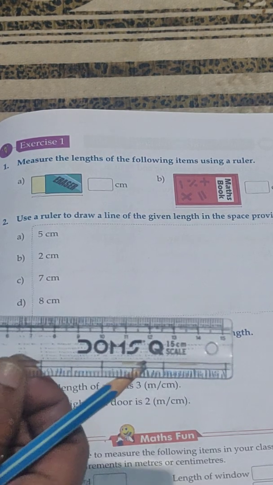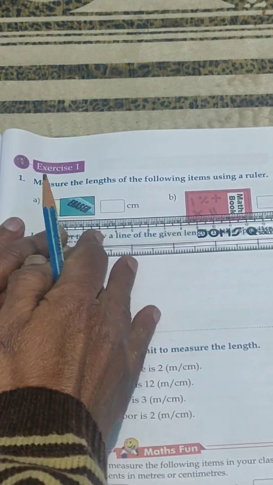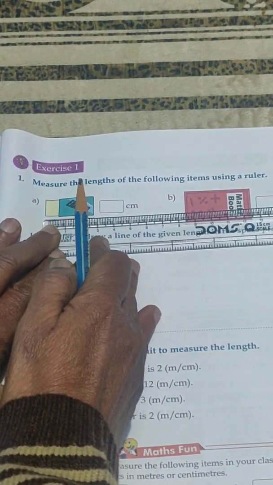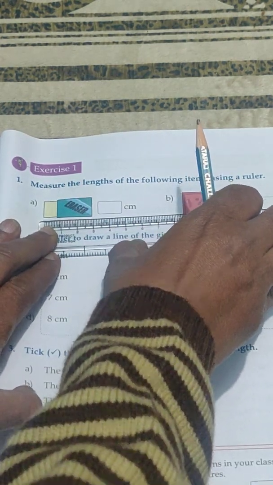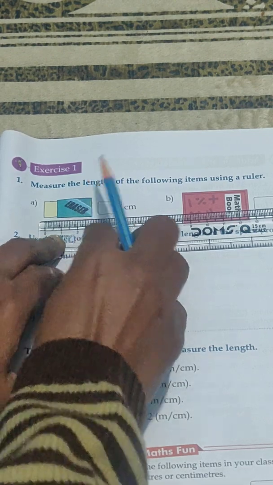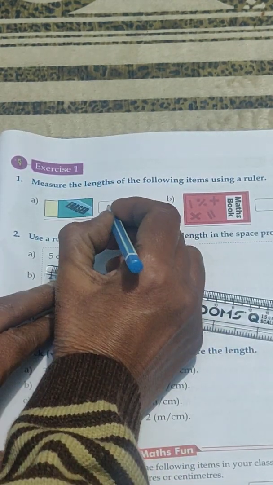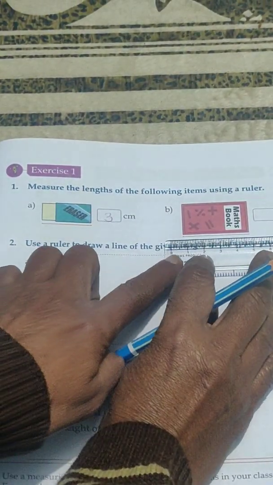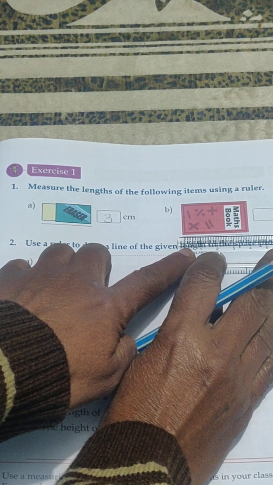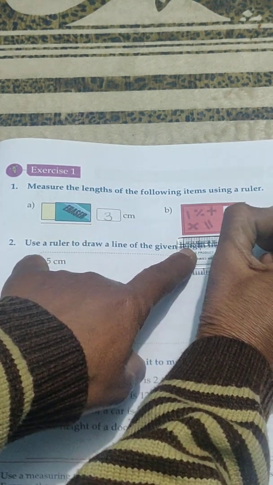Here the centimeters are made, right? Start from 0, right? The length of your eraser is 3 centimeter. Remember, this is 3 centimeter. Just see line 0 to 3. So write 3 centimeter. And here it is the maths book. You measured the length of the maths book. It is 4 centimeter. Write 4.